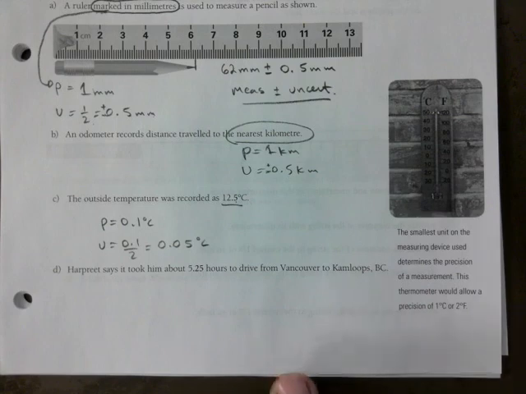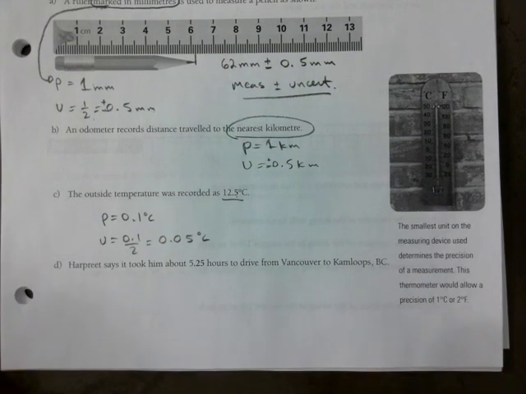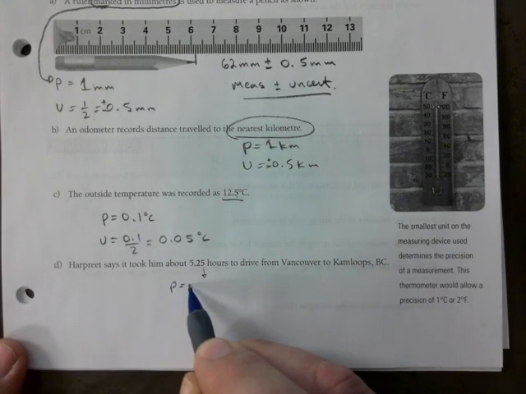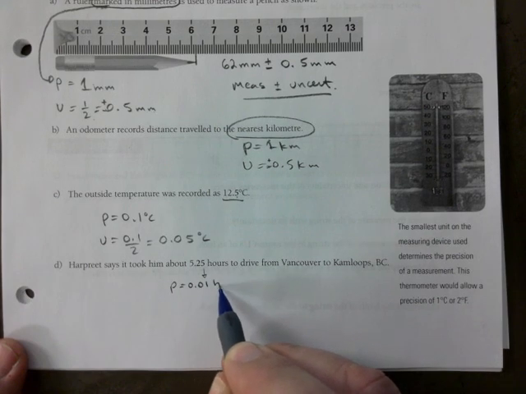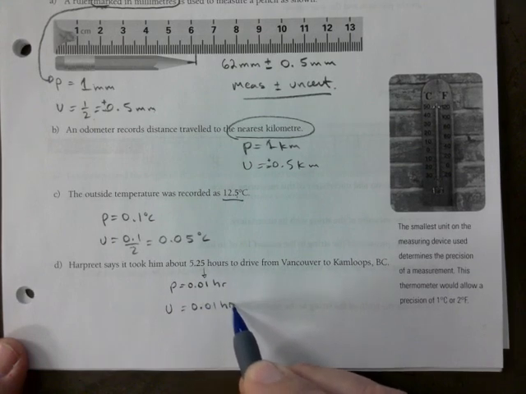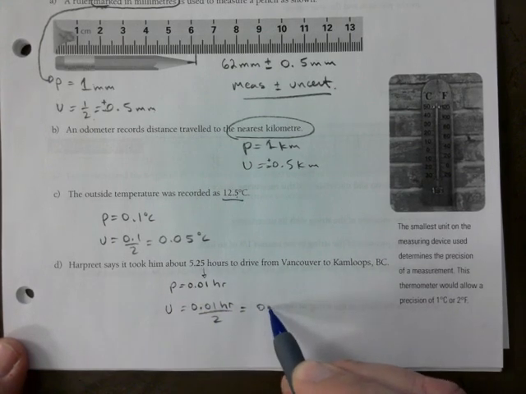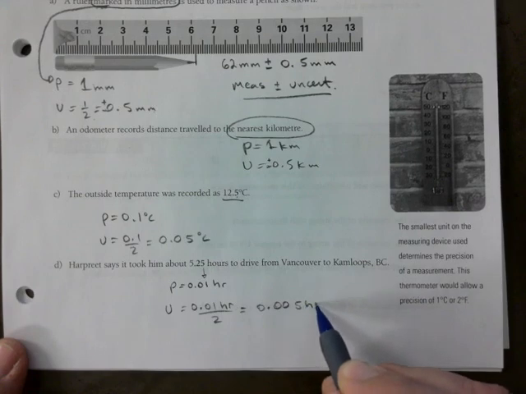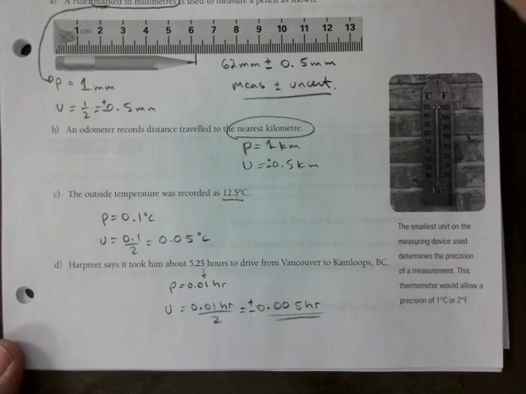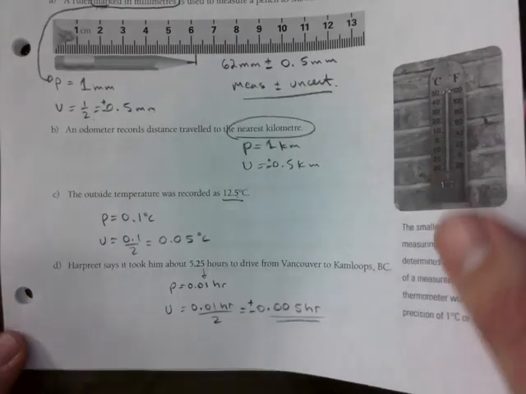Okay. Harpreet says it took him about 5.25 hours to drive from Vancouver to Kamloops. There is where we get our precision from. 0.01 of an hour. And therefore my uncertainty is, which is weird, right, to do this? But that is what you would do in this course, plus or minus 0.005 of an hour. Got it? Hopefully you're trying this, you're catching things, right?